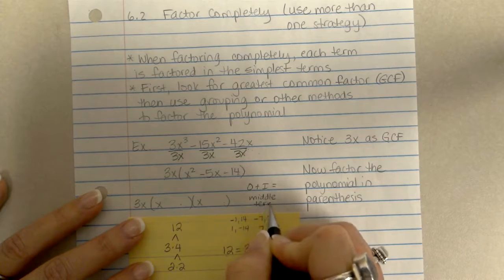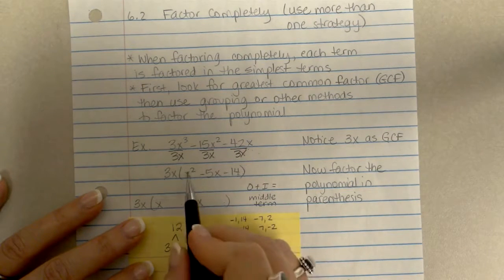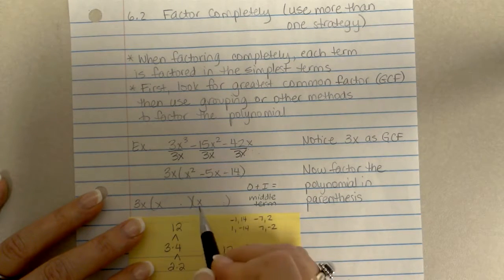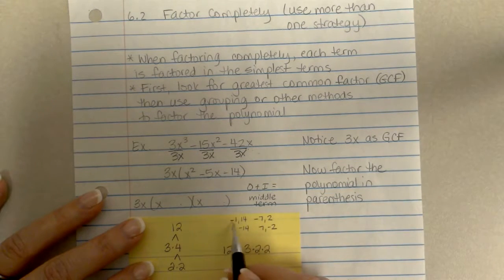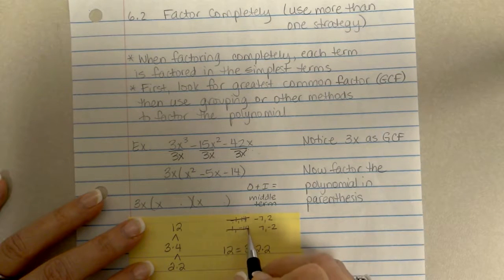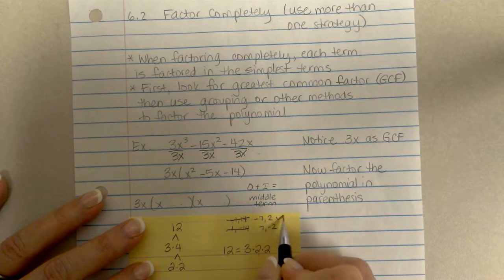Okay, I know that because when I FOIL first, outside and inside end up adding up to be the middle term, and then the last is here. So if I add these two together, I'm going to get 13. That's not my middle term. If I add these, I get negative 13. If I add these, I get negative 5.